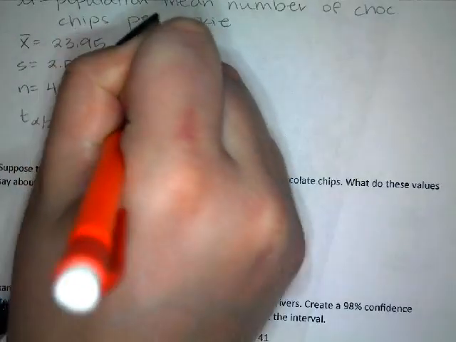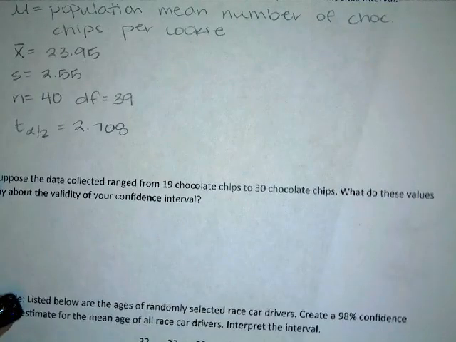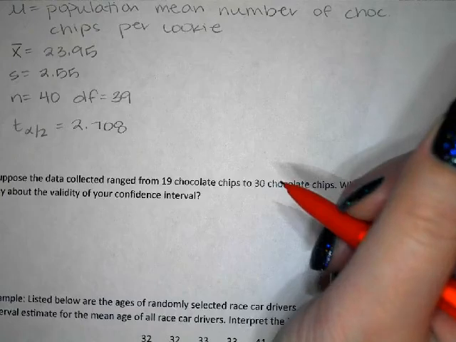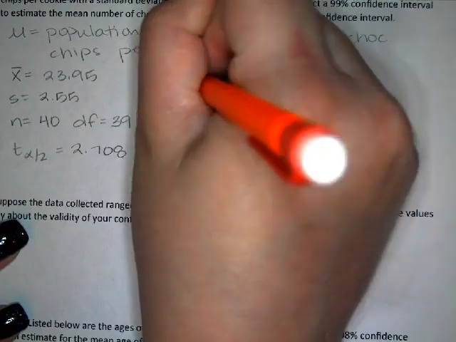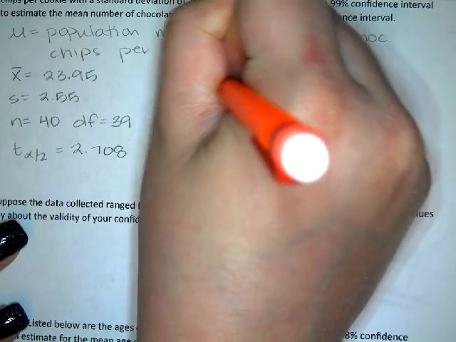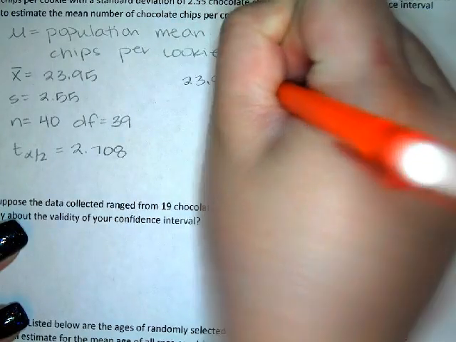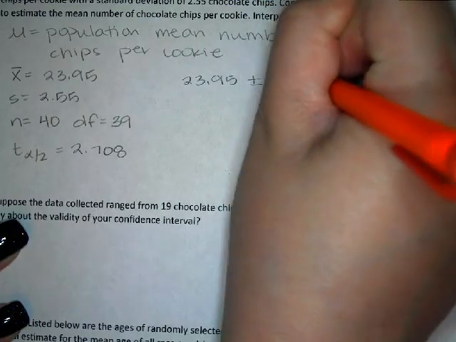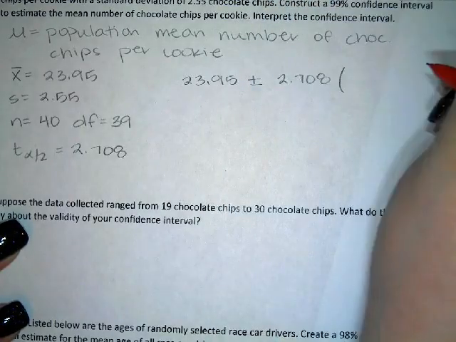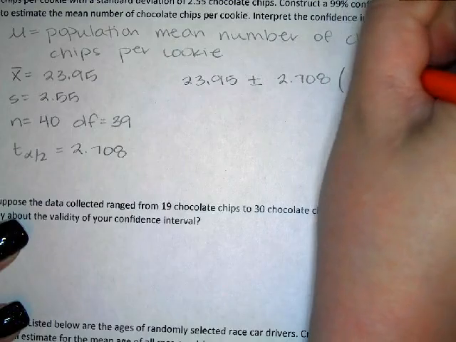Okay. So we have X bar, and then we have the critical value, 2.708, multiplied by the standard deviation, divided by the square root of the sample size.